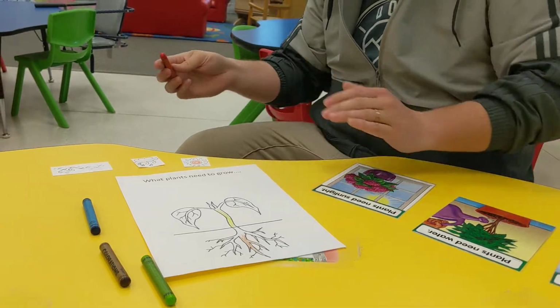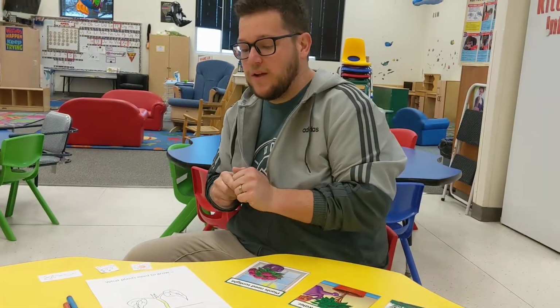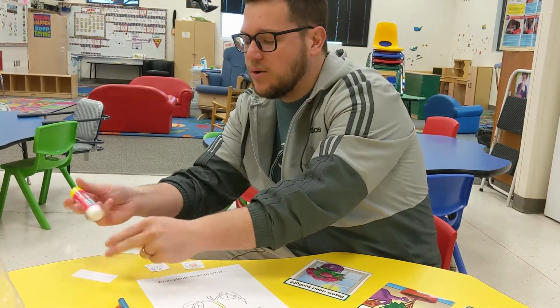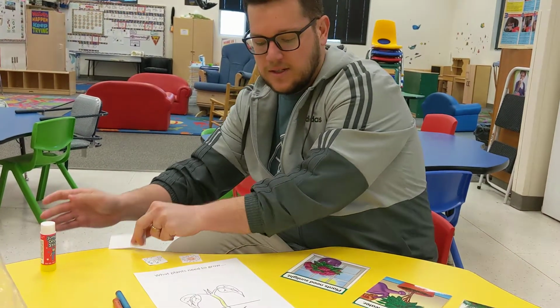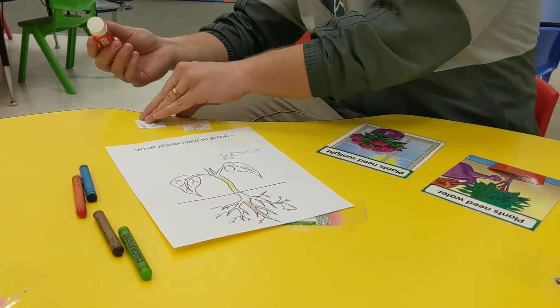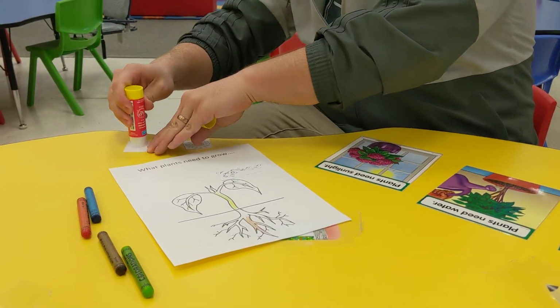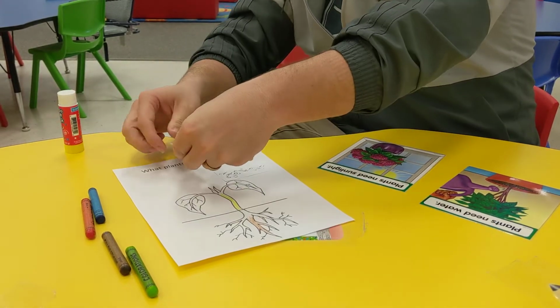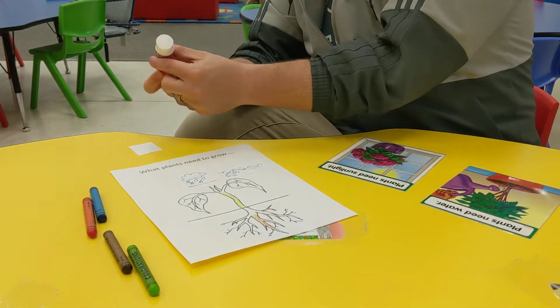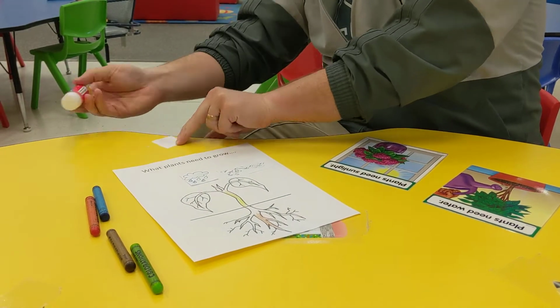When you get done coloring, you'll take your different pieces and glue them onto your paper. Like it needs air to grow, so I'll glue on my air. Somewhere on my page, maybe I'll draw it blowing across right there. It needs water, or maybe it gets that water from rain if it's not an inside plant. And then you have your sun or the light that it needs to be able to grow.